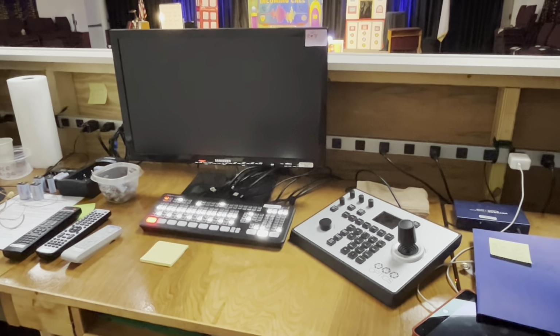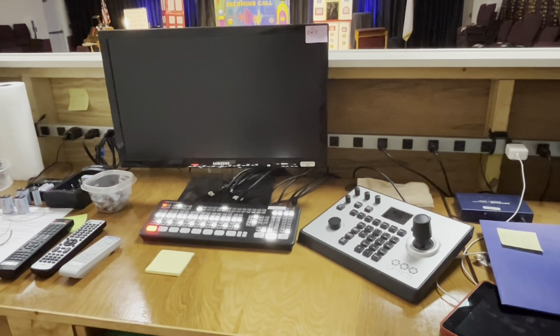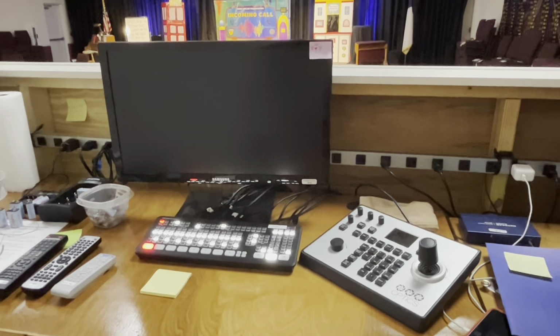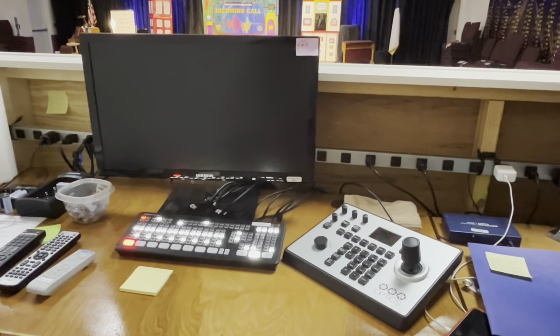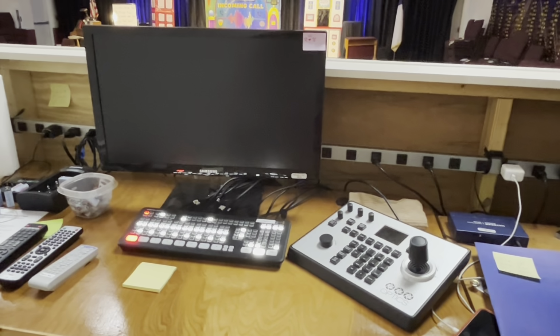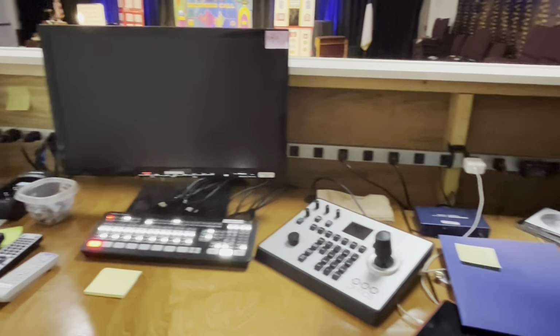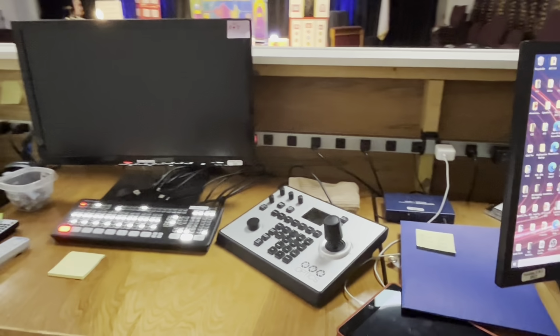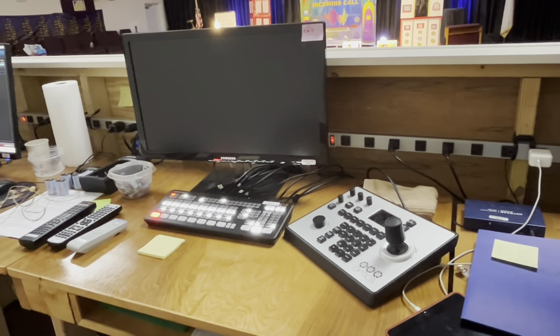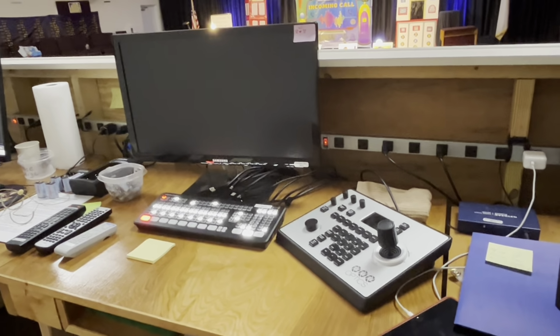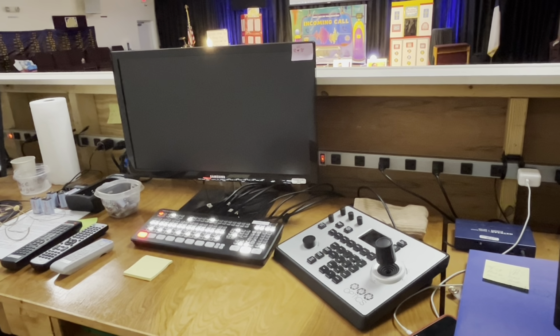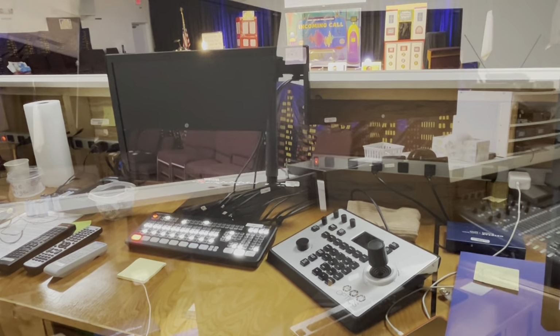So let's get the soundboard turned on. In addition to the soundboard, let's get the computer monitors turned on, because you'll probably have to turn them on. They're probably not going to be on when you arrive here, and you also may have to worry about turning on the power to your main presentation computer.